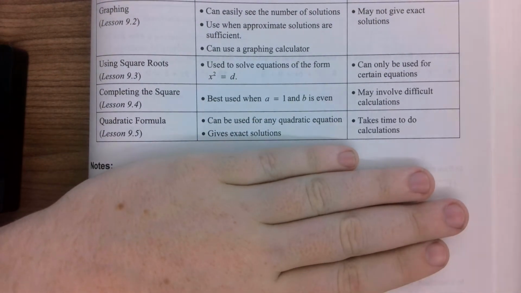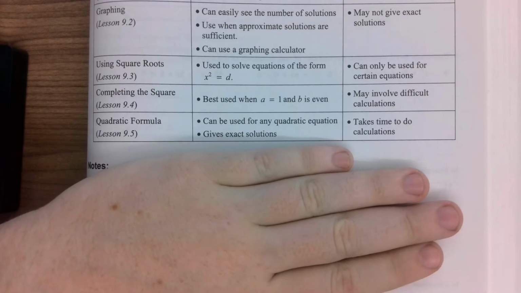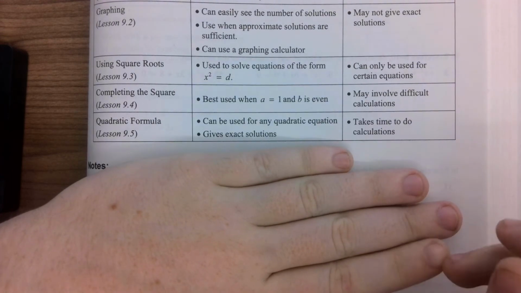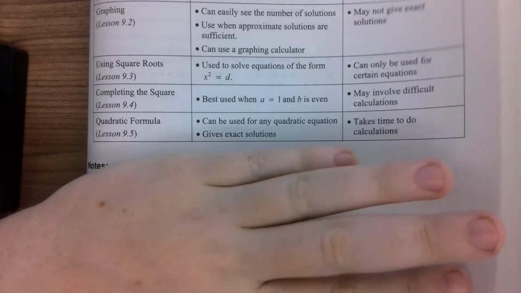The quadratic formula can be used for any quadratic equation and gives you the exact solutions. The only problem is, until you get good at it, it's going to take some time. Once you get good at it, you can do this in your sleep. I think it's about time I showed you the quadratic formula.